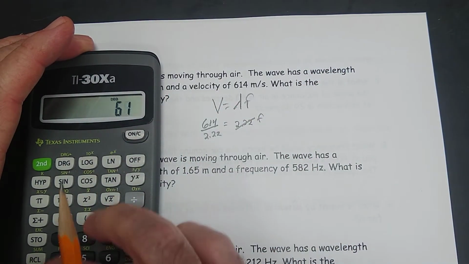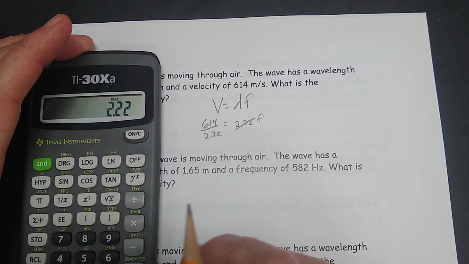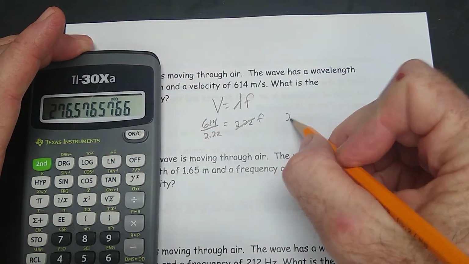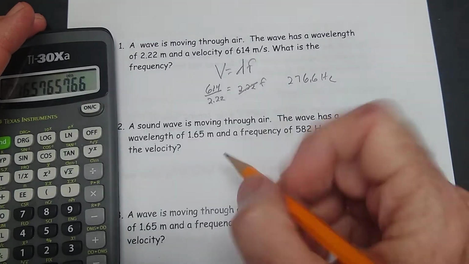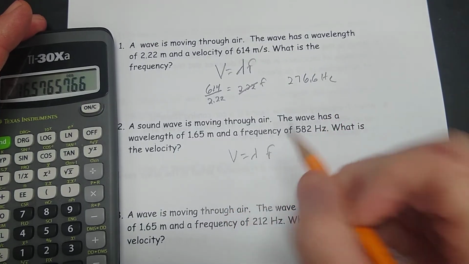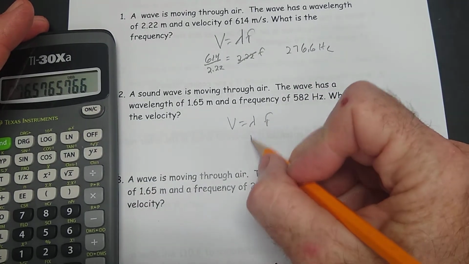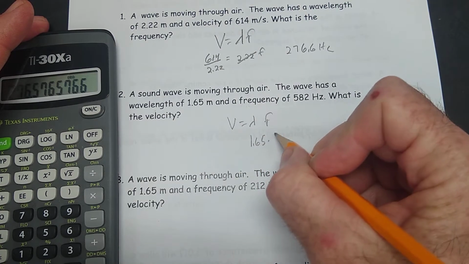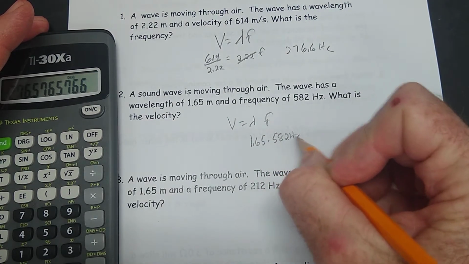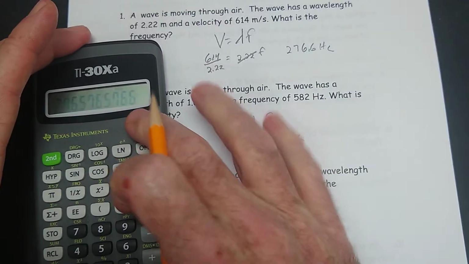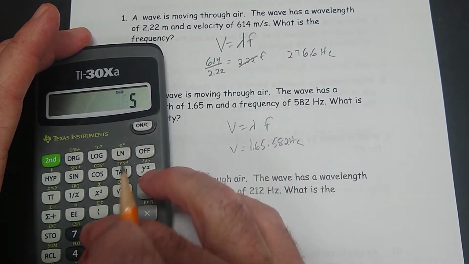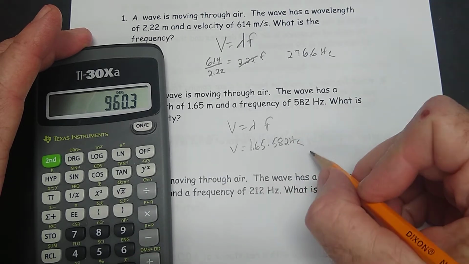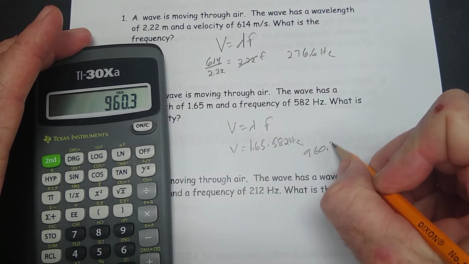All right, it's 614 divided by 2.22, 276.6 hertz. A wave is moving through air. The wave has a wavelength of 1.65 meters, frequency of 582 hertz. What is the velocity? 1.65 times 582, 960.3 meters per second is the velocity.